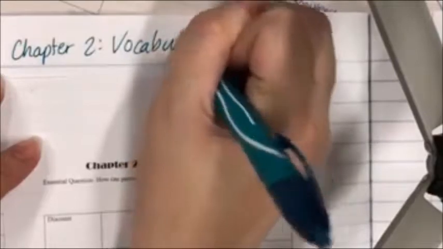Now at the very top of that page, you're going to write chapter 2 vocabulary. You write chapter 2 vocabulary at the top of that page.